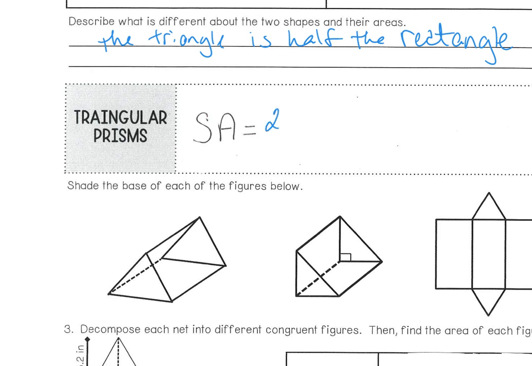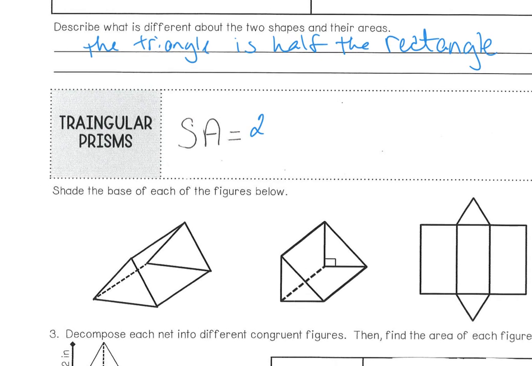Okay, so you're going to find the 2 triangles, which is 2 times 1/2 base times height, because those triangles are exactly the same. So really 2 times 1/2, half of 2 is 1. That helps you to get rid of that. Then we're going to add base times height of each of the rectangles.